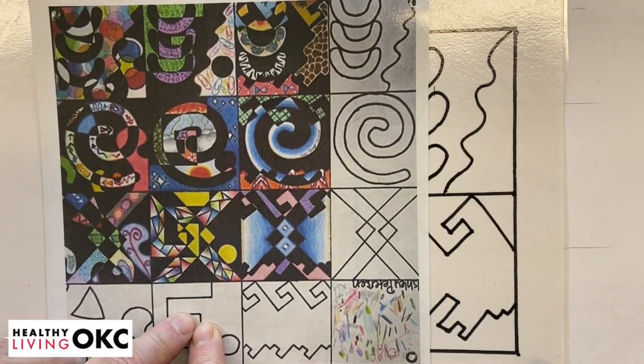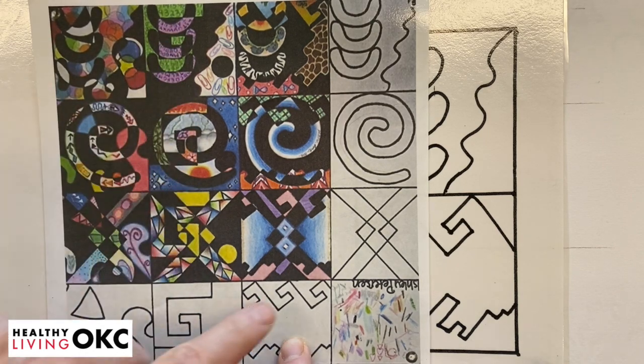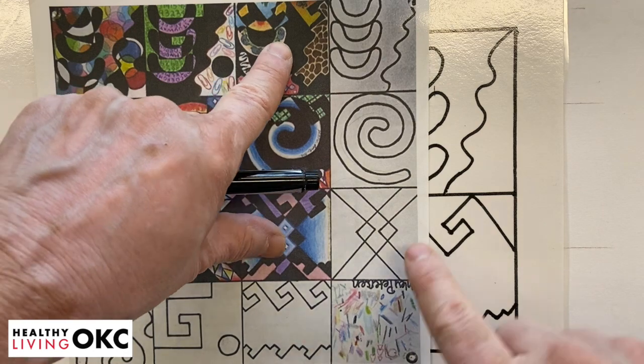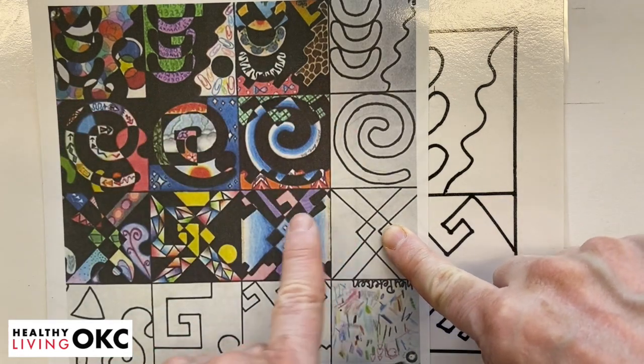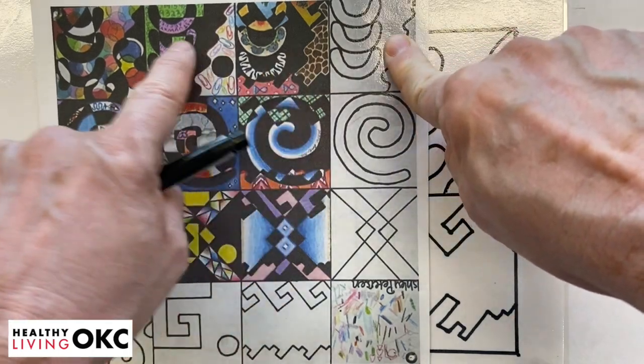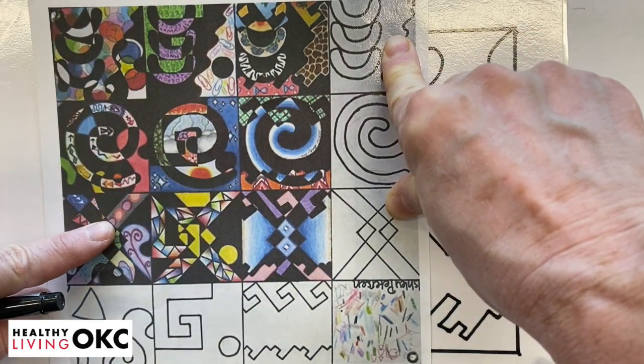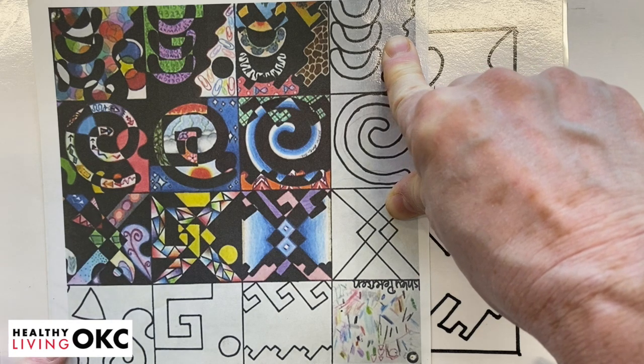This shape, copy it into these 3 squares. This shape, these 3. Then we'll take our shape on this side, copy it into those 3, and these 3. And so you'll end up with 9 different variations of your 6 designs.